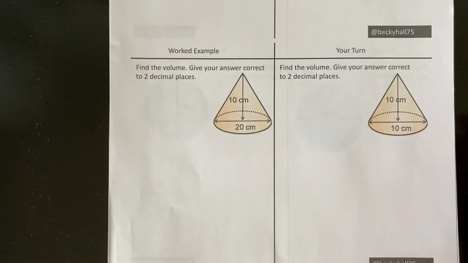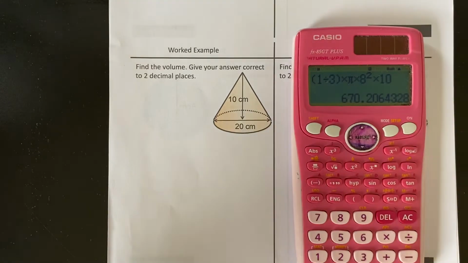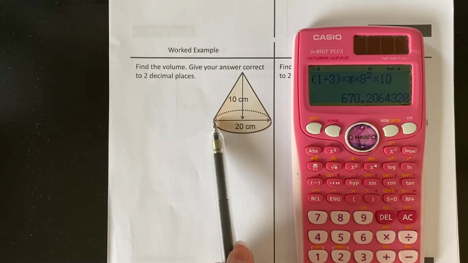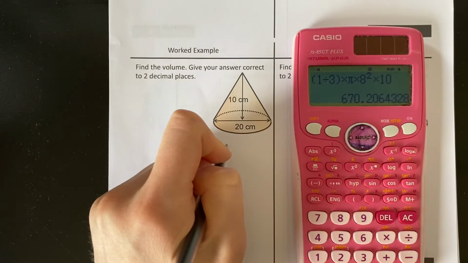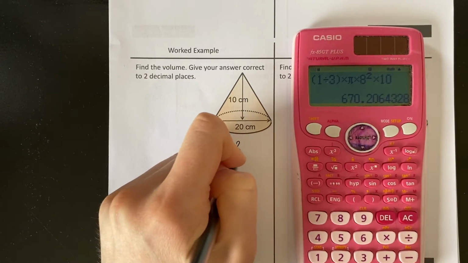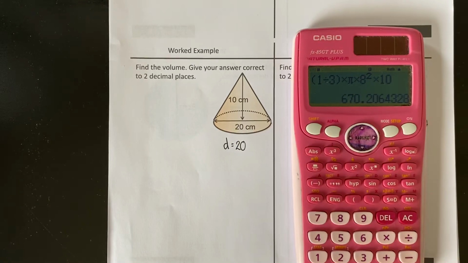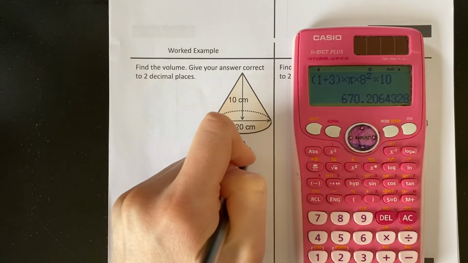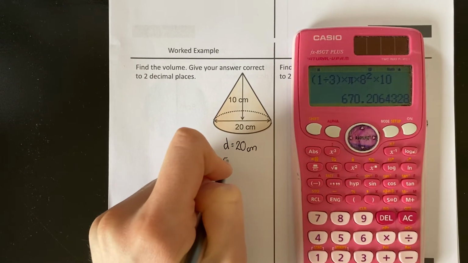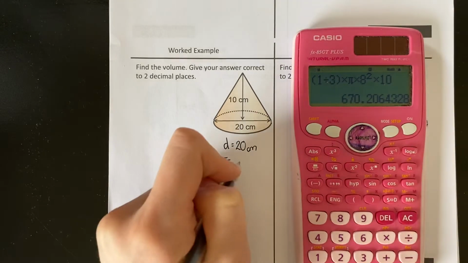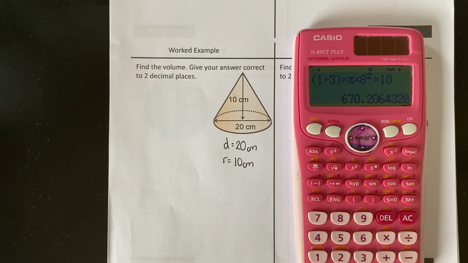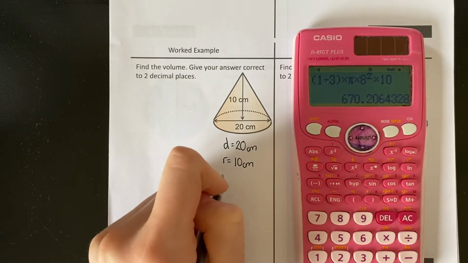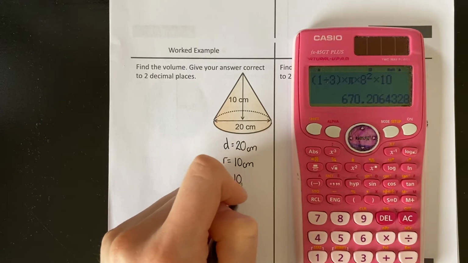The next example we have to look at is when we don't have the radius. Instead, we have this distance from edge to edge, which is our diameter. So our diameter is 20 centimetres, but I want my radius. How do I go from diameter to radius? I half it. So half of 20 centimetres is 10 centimetres. And I know that my height goes from base to top, which is again 10 centimetres.